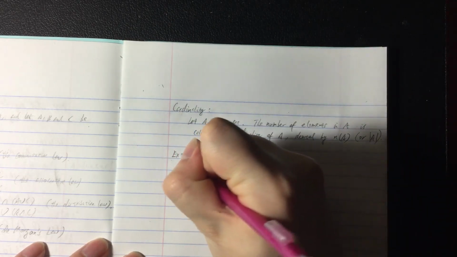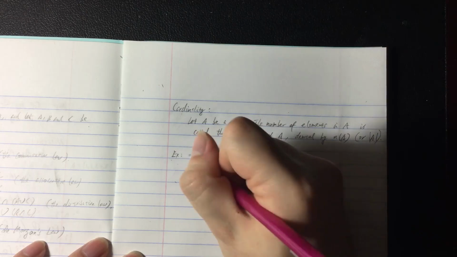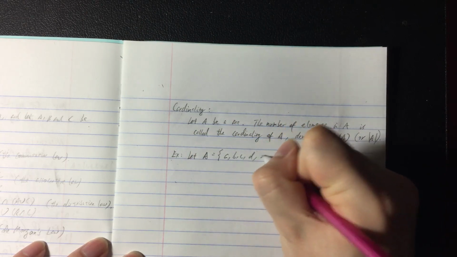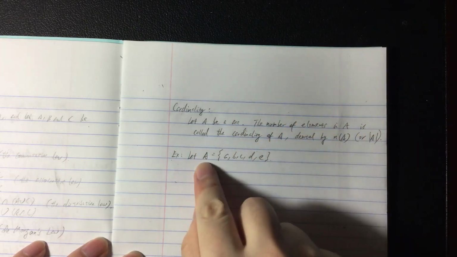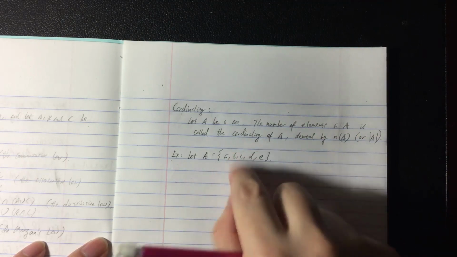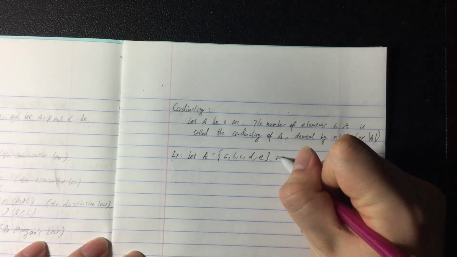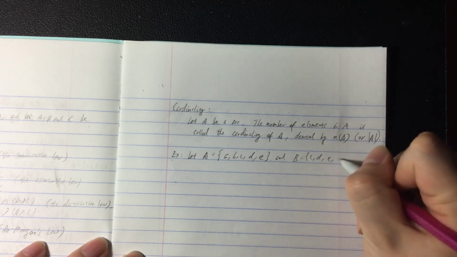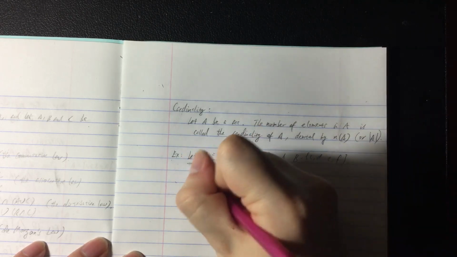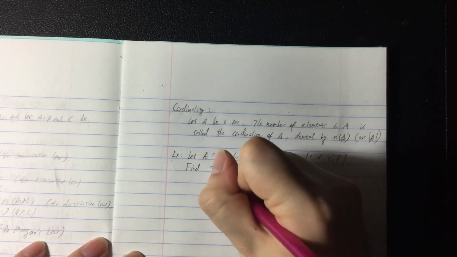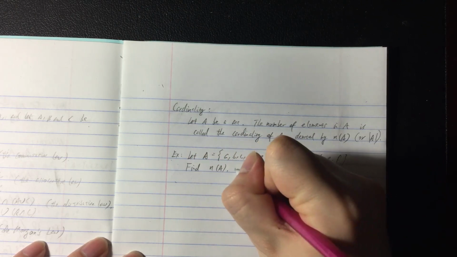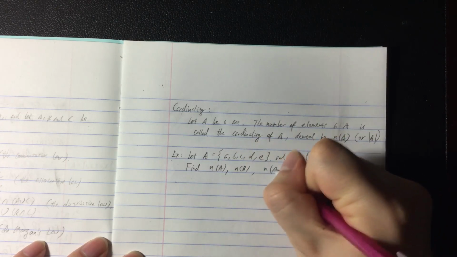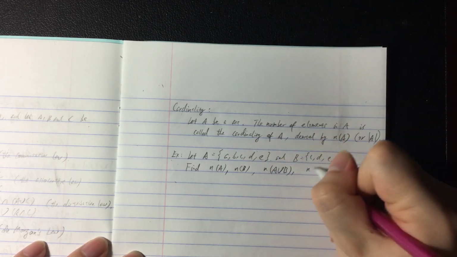For example, let A be the set of a, b, c, d, e. Usually we use a capital letter to represent sets, and a lowercase letter to represent elements. And let B be the set of c, d, e, f. Find the cardinality of set A, set B, A union B, and A minus B.